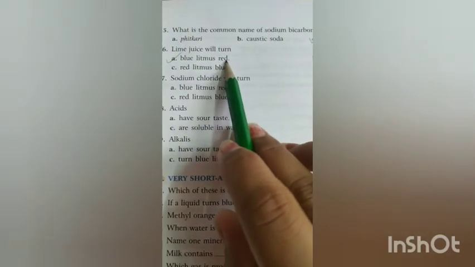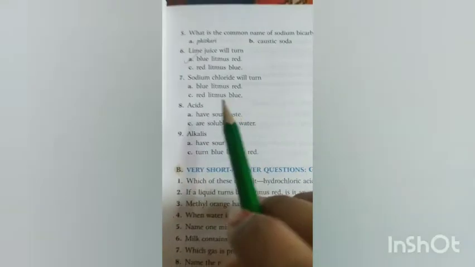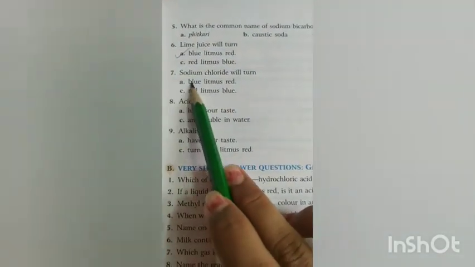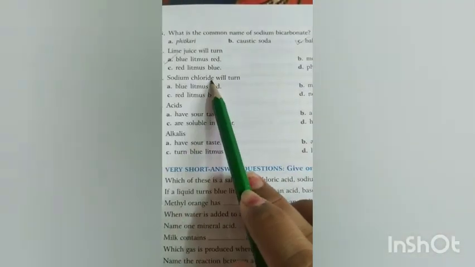Right? So therefore it will turn a blue litmus into a red litmus paper, right? So read question number 7. What does question 7 say? Sodium chloride will turn blue litmus. Now they ask for sodium chloride: blue litmus red, red litmus blue, or methyl orange yellow, or none of these.